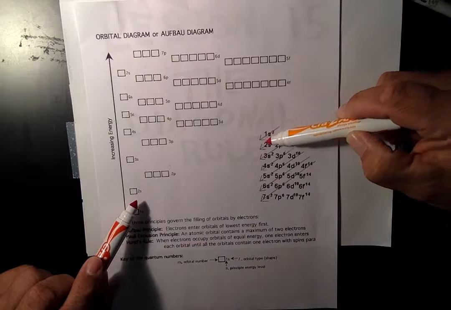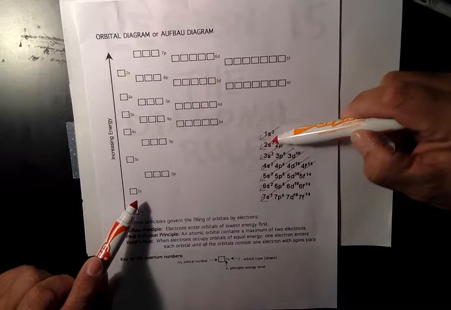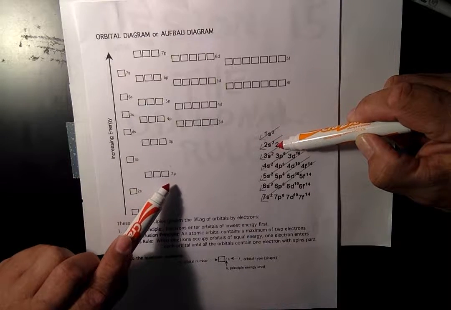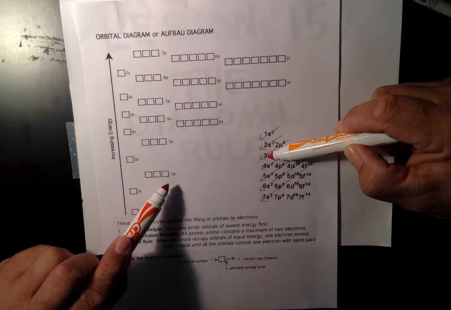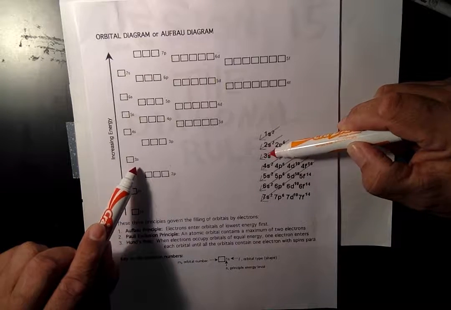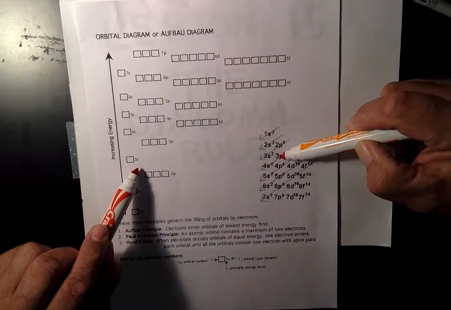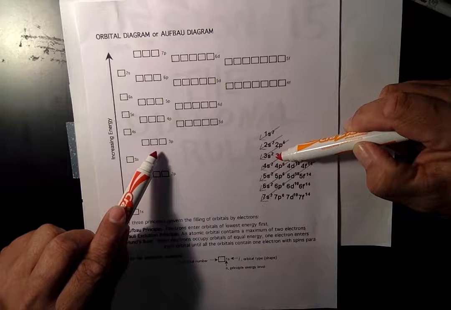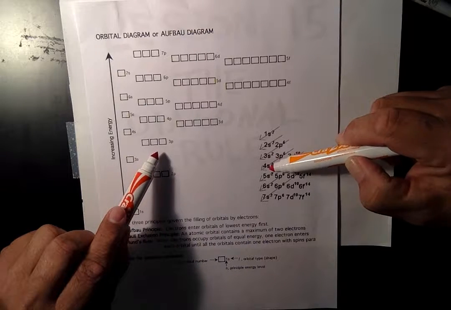And sure enough, on the diagonal rule, 2s. Diagonal rule next we use is 2p. Here's my 2p. 3s is next on Aufbau's diagram. Here's my 3s. We follow the diagonal rule. 3p is the next energy level. Sure enough, 3p is written as we go up the diagram.